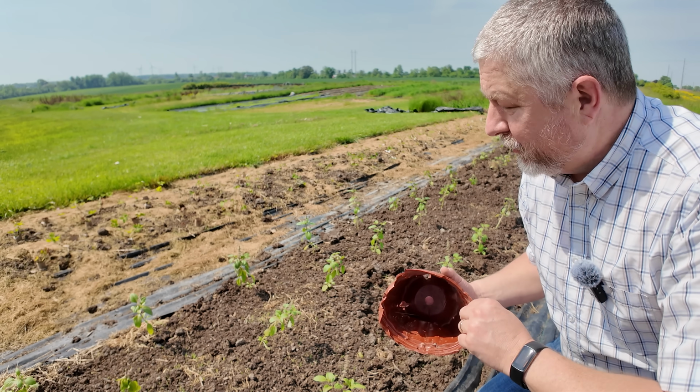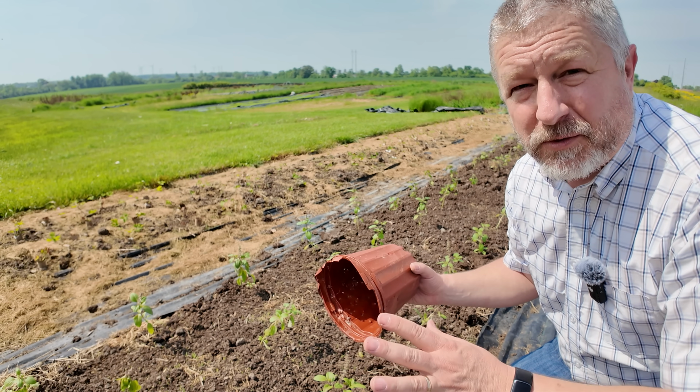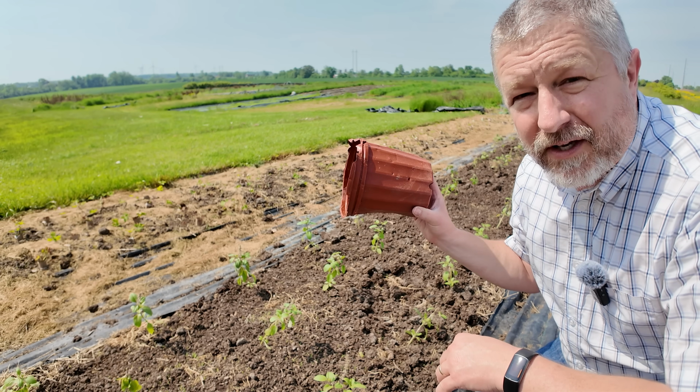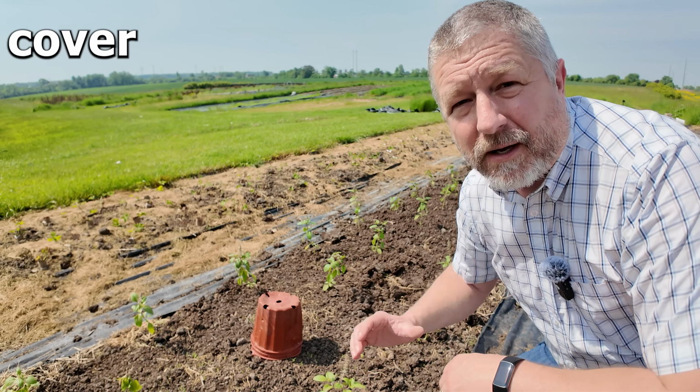So sometimes in the early spring, it gets really cold at night. Sometimes we have frost. That's when the temperature goes below zero. And then the night before, we might cover some of our plants.